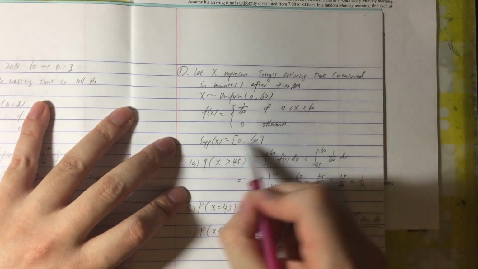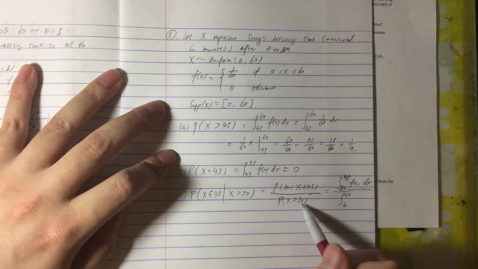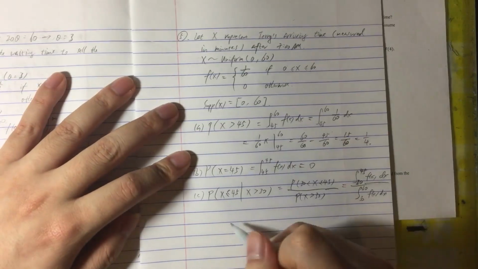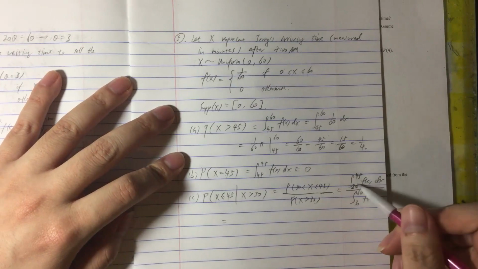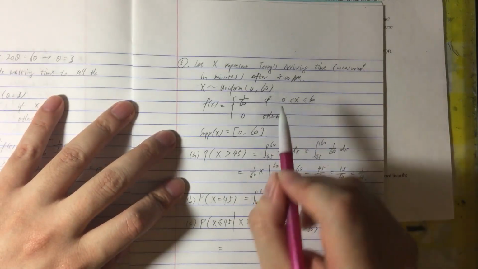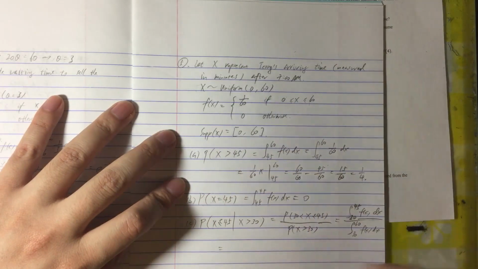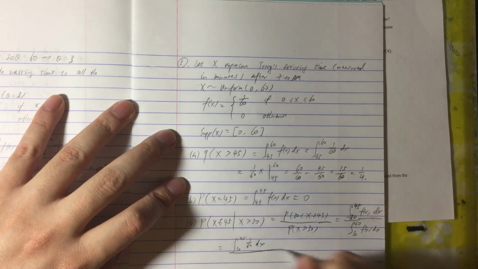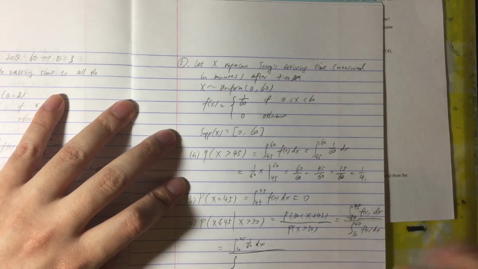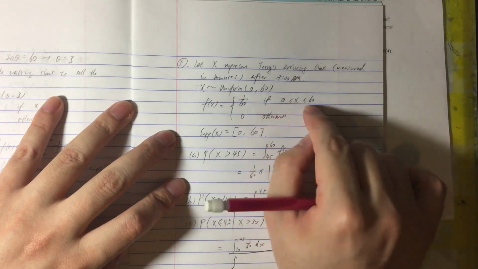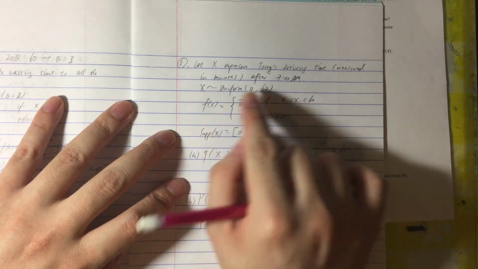When x is between 30 and 45, or between 30 and 60, it satisfies that x is between 0 and 60, so we use f of x equal to 1 over 60.